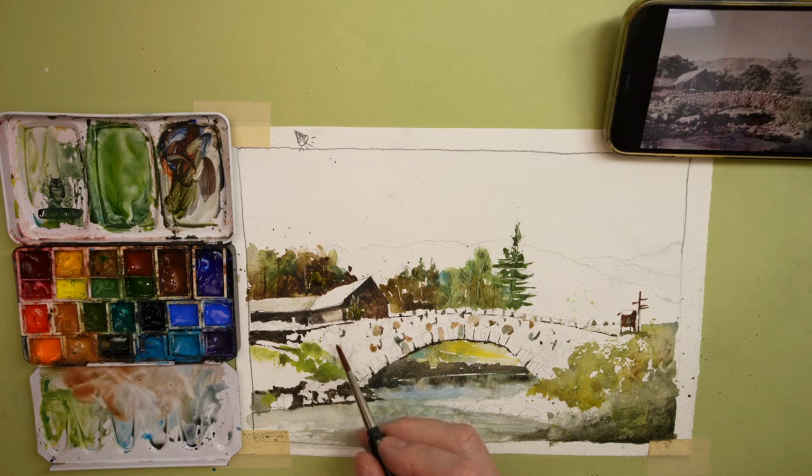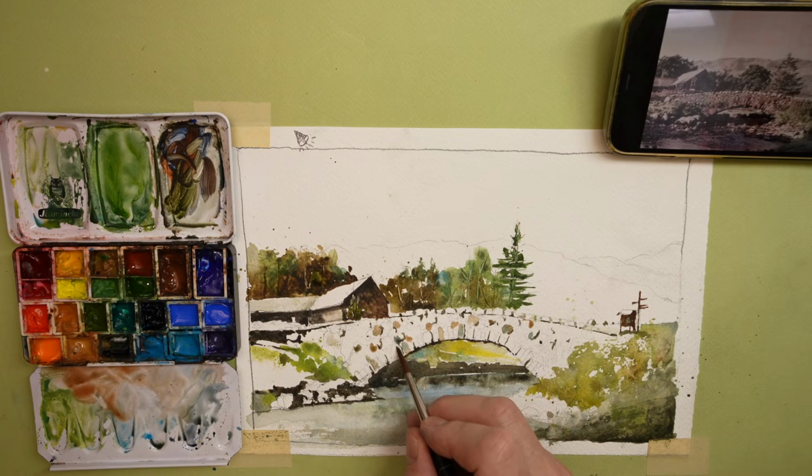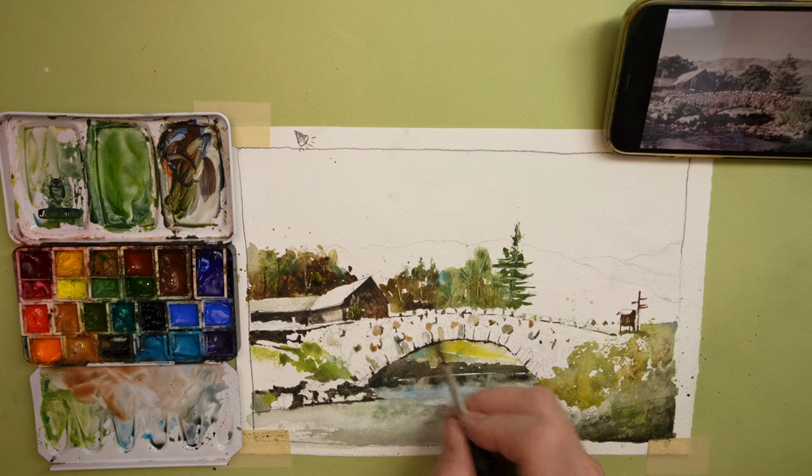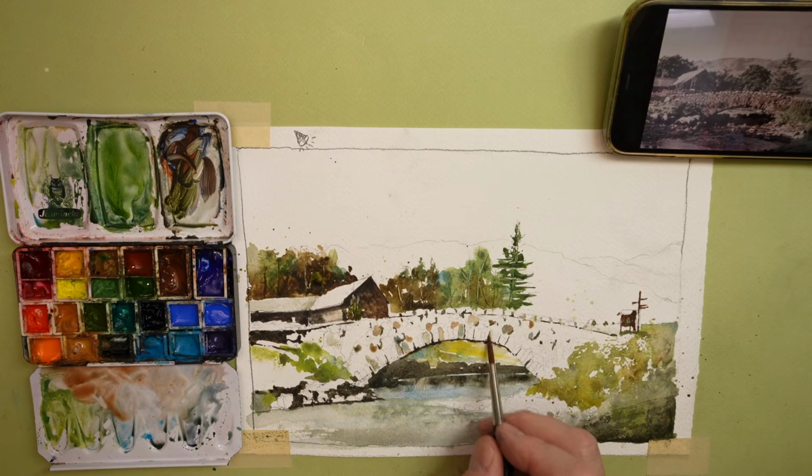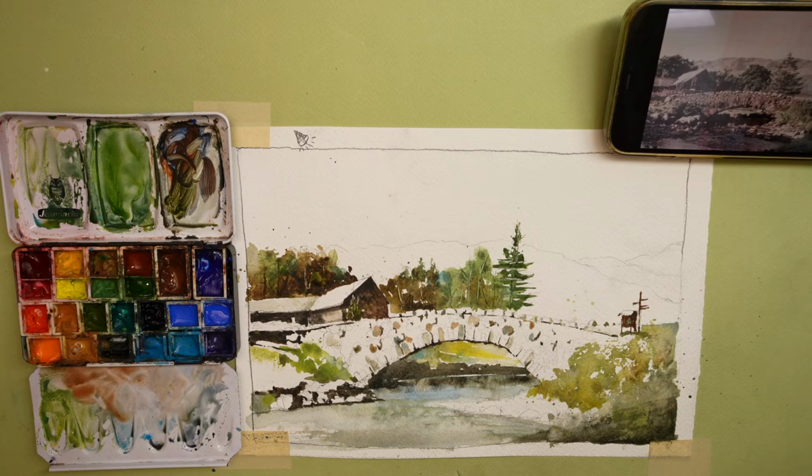Okay. And I've worked in all of these bits of stone here. That looks pretty good. Then what I'll do is take my brush.